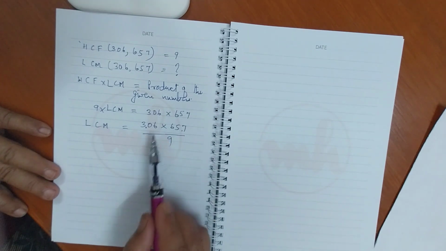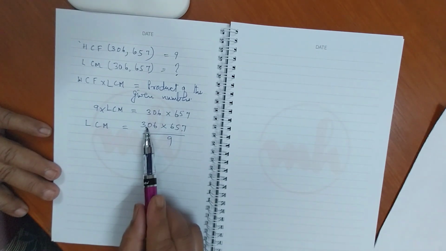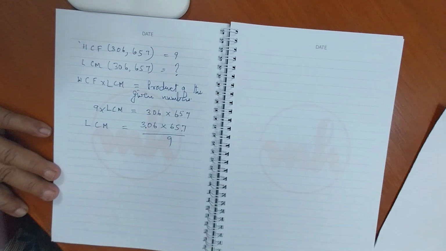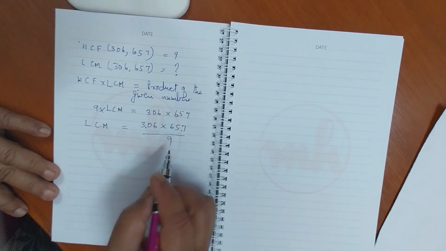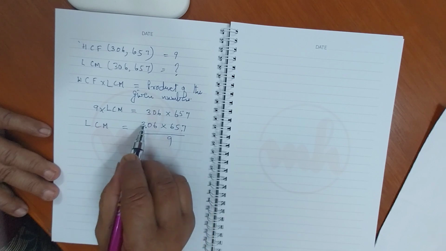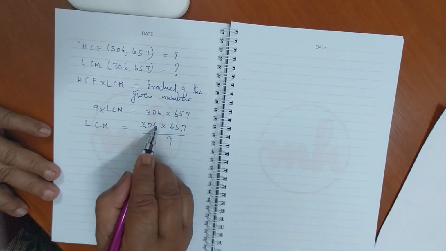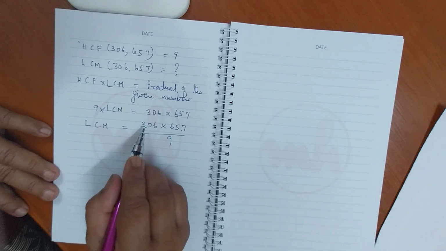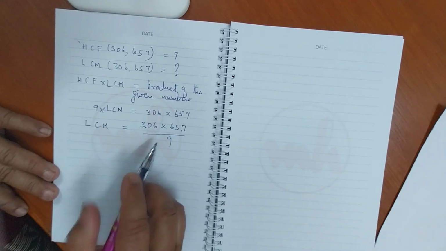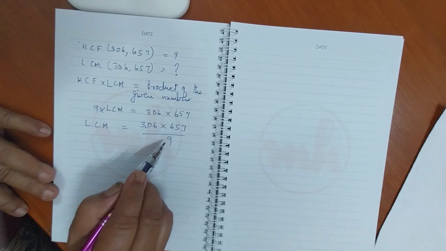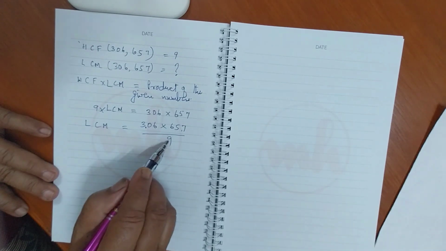Here, an easier way is that multiplying these numbers will take time, and then again you have to divide by 9. If you write it like this, you can directly do this if 306 is divisible by 9. 3 plus 0 plus 6 is 9, and 9 is a multiple of 9. That means this 306 is a multiple of 9.